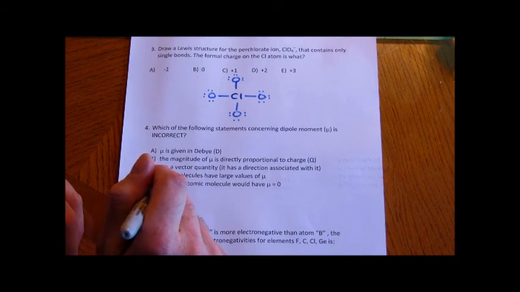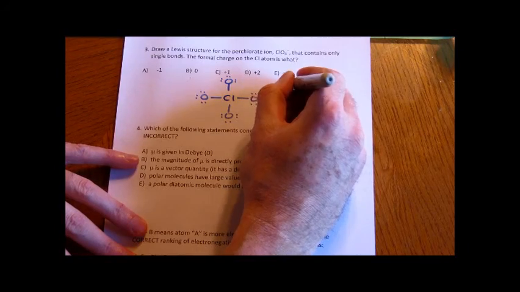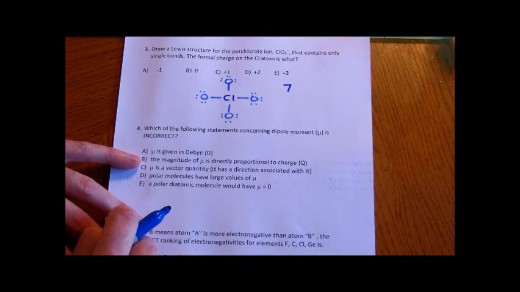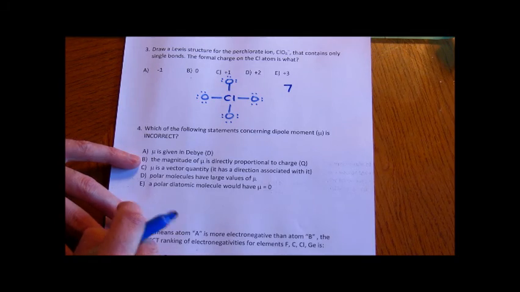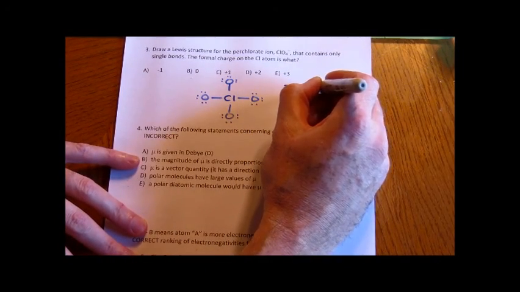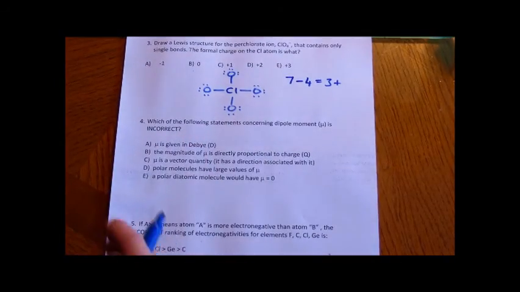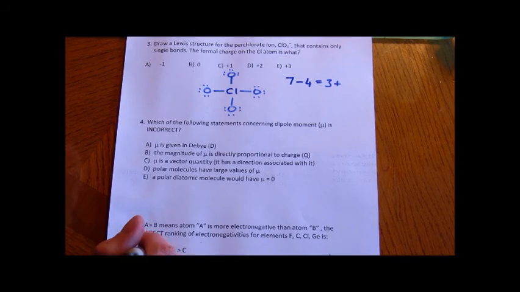So the formal charge you end up with, remember that chlorine has 7 electrons, and it only has 4 electrons currently assigned to it. So the charge overall is 7 minus 4 gives you 3+. And this makes sense because oxygen has just 6 valence electrons, and yet each of them has 7 valence electrons associated with them.